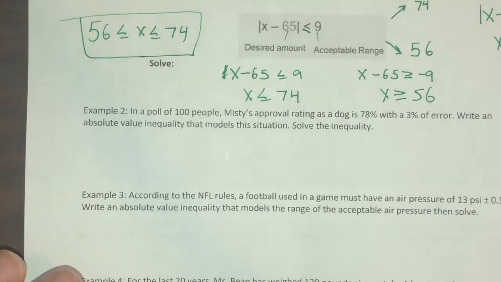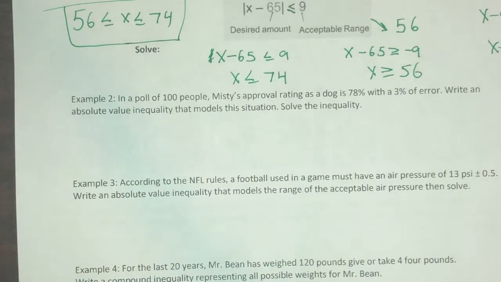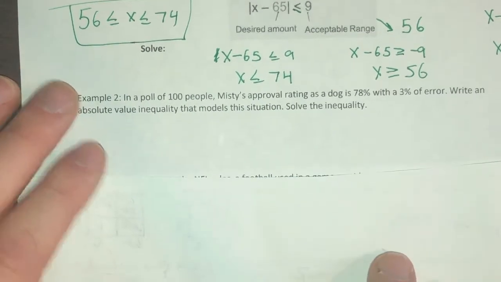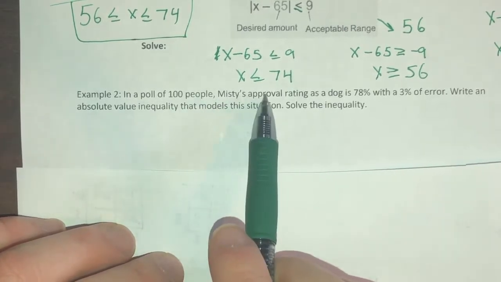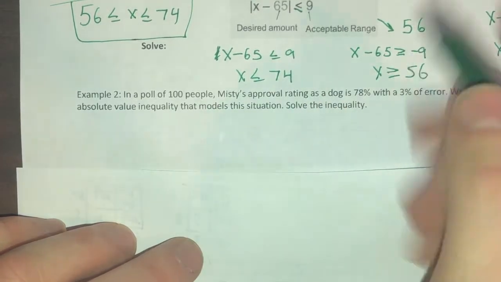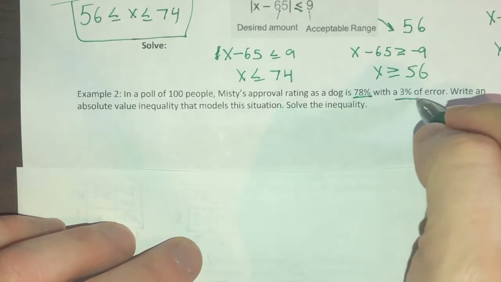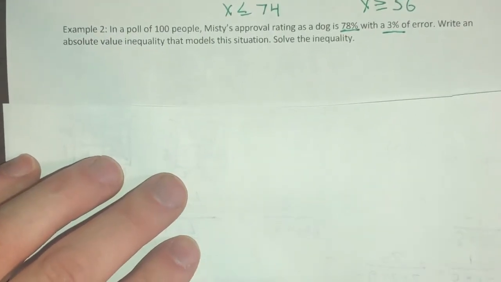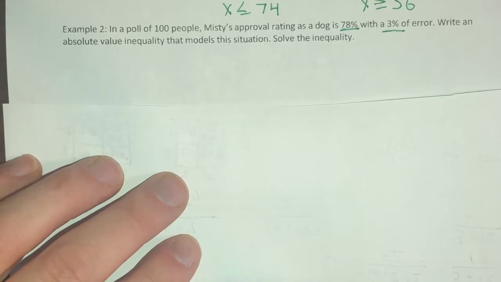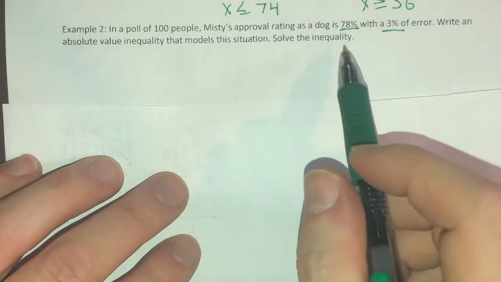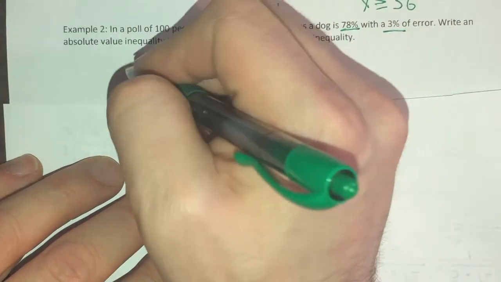All right. I'm going to use my covering up paper again, so we stay focused. All right. In a poll of 100 people, Misty's approval rating as a dog is 78%, with a 3% margin of error. Error, meaning variance of 3%. Write an absolute value inequality that models the situation and solve the inequality. I'm not going to convert to a decimal. You could if you wanted to, but here's what I'm going to do.